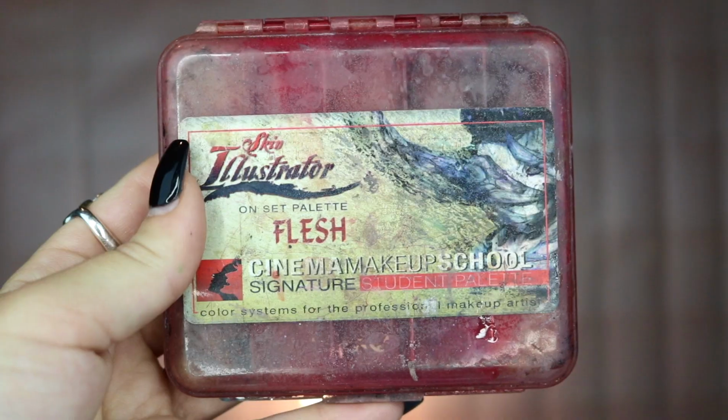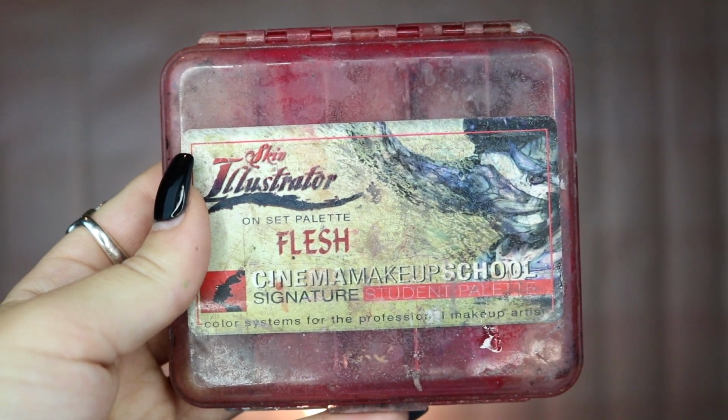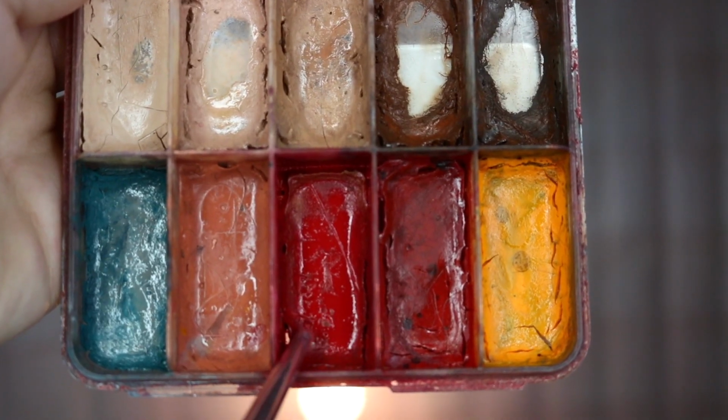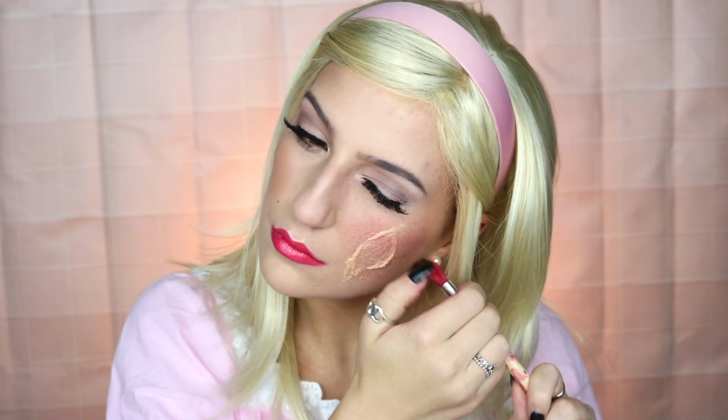and then going into the foundations from earlier, I'm going to be applying that on to the edges of the prosthetic before taking my Skin Illustrator Flesh Palette, taking the entire top row once again, just to really help color that prosthetic piece to blend into my skin. I'm then going to be taking some Rose Adjuster and applying that all over the cheek area once again just to kind of help add some irritation and redness.